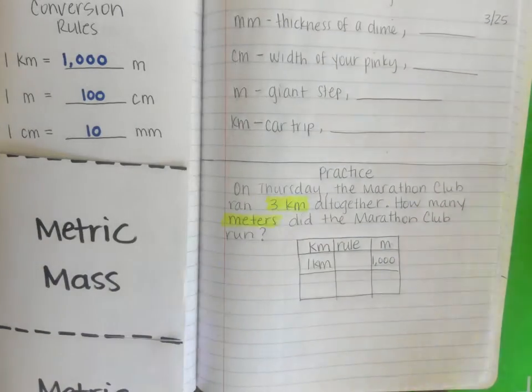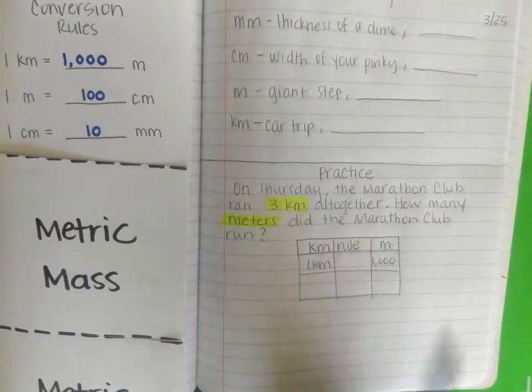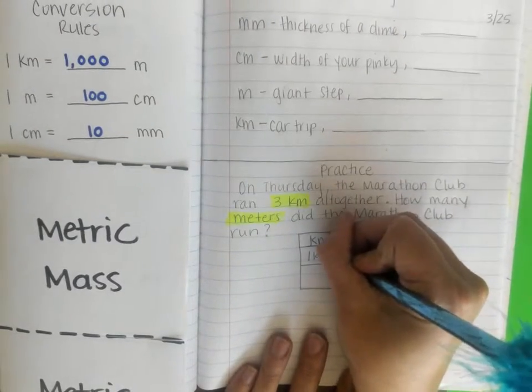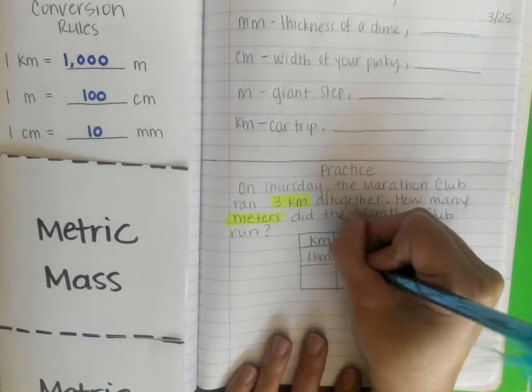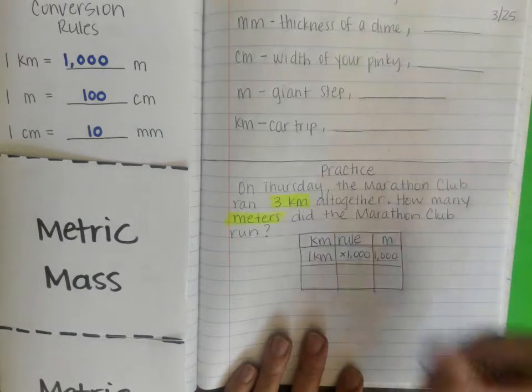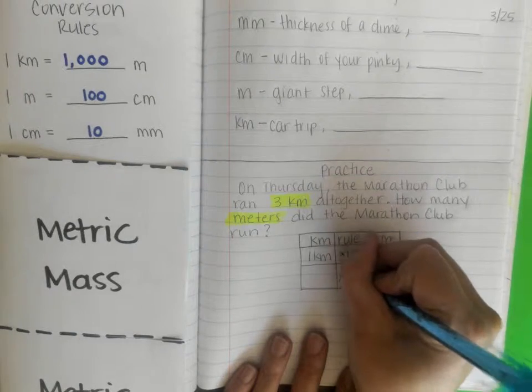So when my number is getting bigger, I'm going to multiply. And I'm going to multiply by 1,000. So I'm going to plug in my rule here.